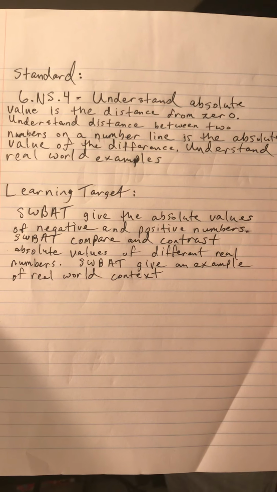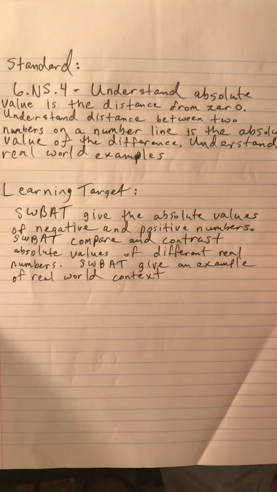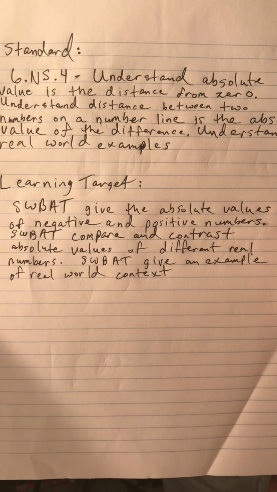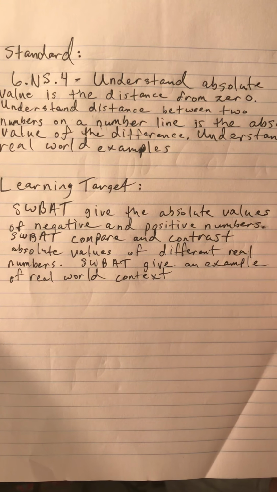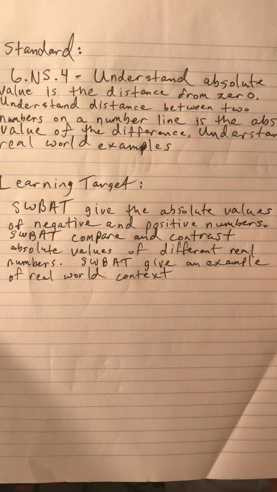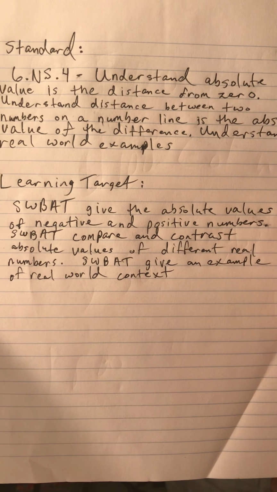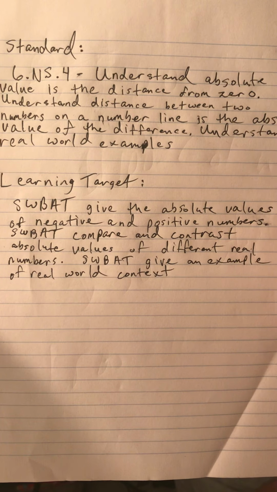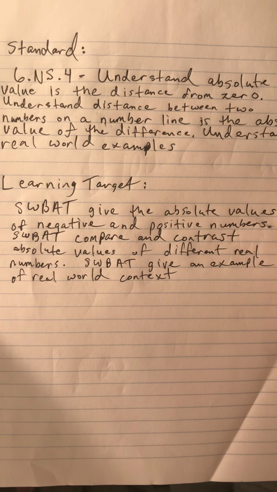The learning target. By the end of the lesson, students should be able to give the absolute values of negative and positive numbers. They will be able to compare and contrast absolute values of different real numbers also. And they will also be able to give an example of using real-world context. All right, that concludes the standards.